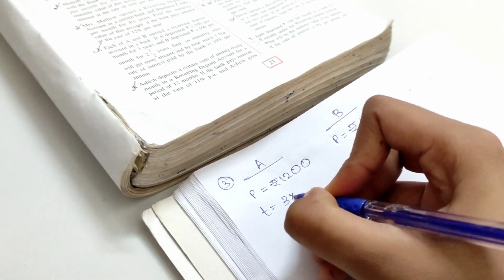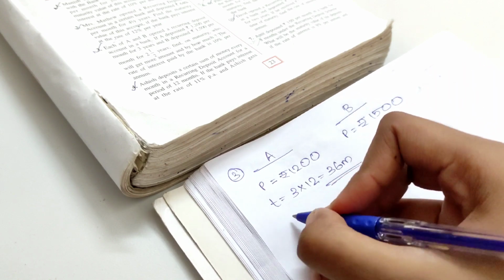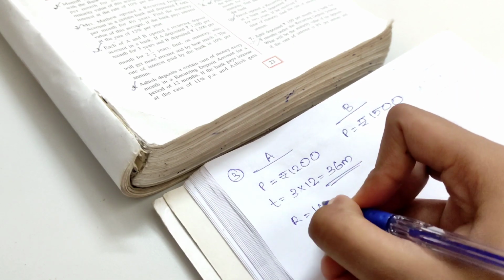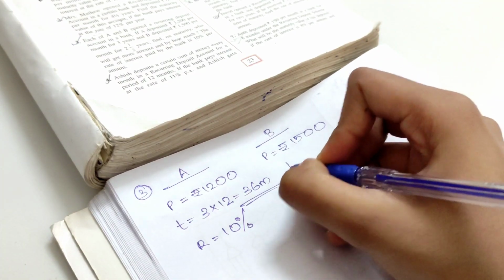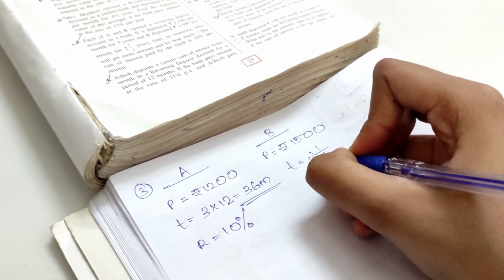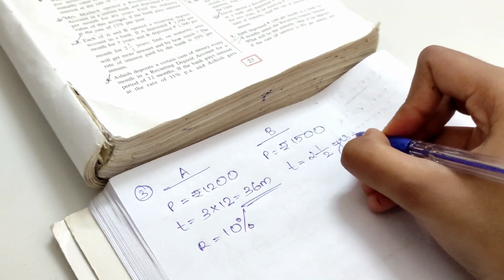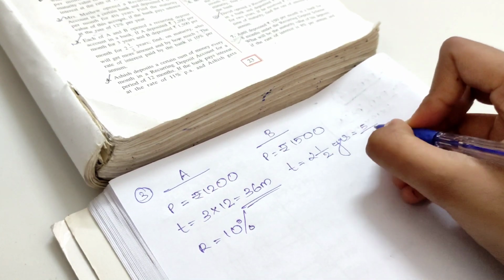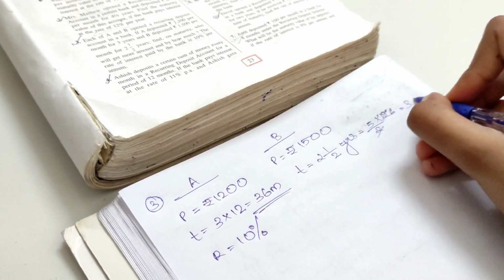Time is equal to 3, that is 3 into 12, 36 months. Rate is equal to 10%. Time for B is 2.5 years. We have to convert it into months. 5 by 2 into 12, 30 months.